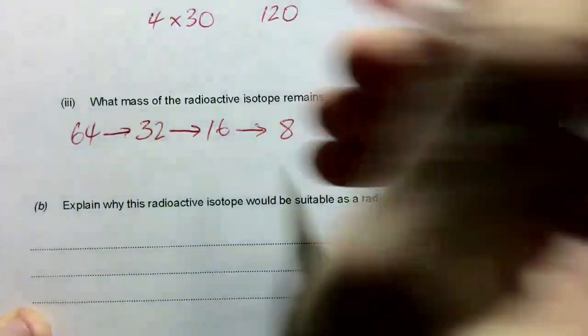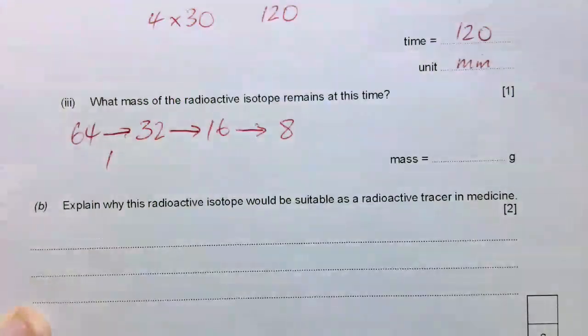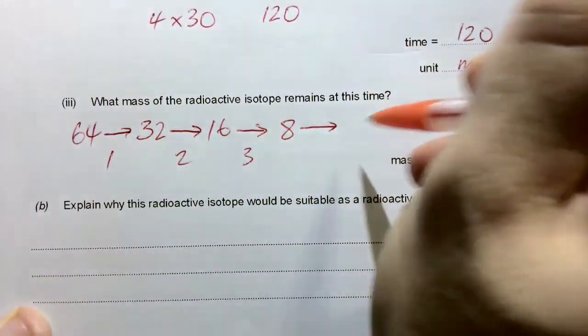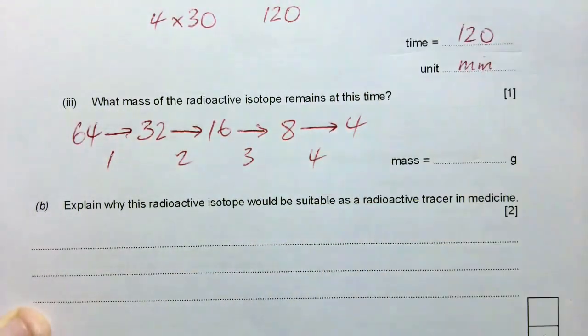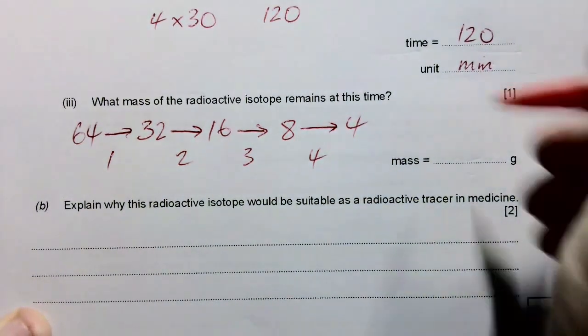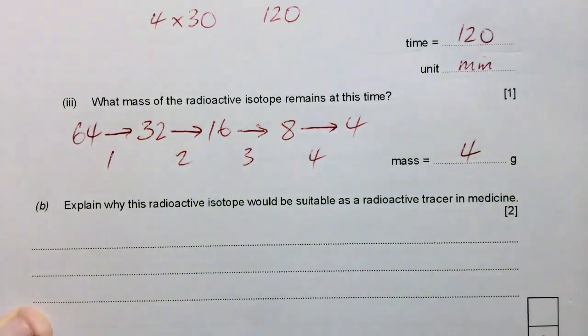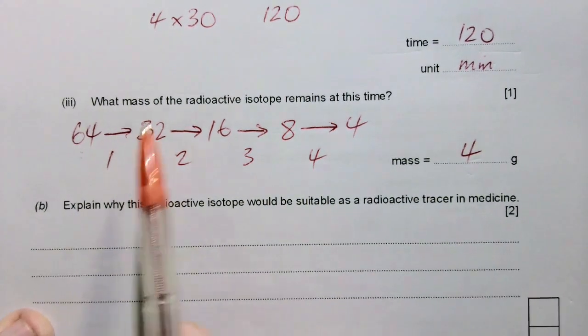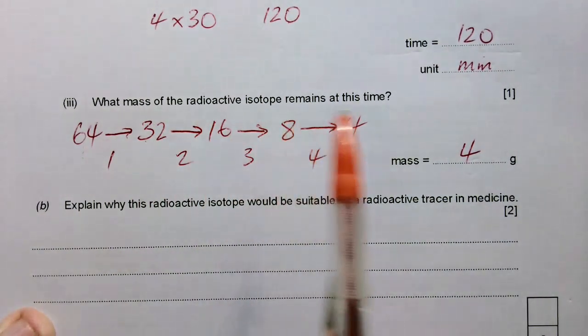Then it's going to go to 16 after 2 half-lives. Then it's going to go to 8. Oh, no, I've got that wrong, look. 1 half-life, 2 half-lives, 3 half-lives. There's another one there, isn't there? So after 4 half-lives, the mass, rather confusingly, is going to end up as 4 grams. Let's just check that again. 1 half-life, 2 half-lives, 3 half-lives, 4 half-lives.